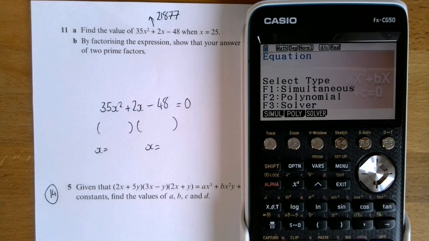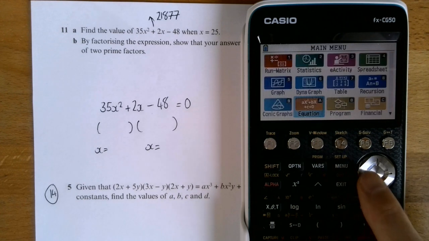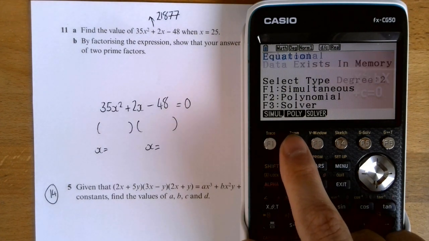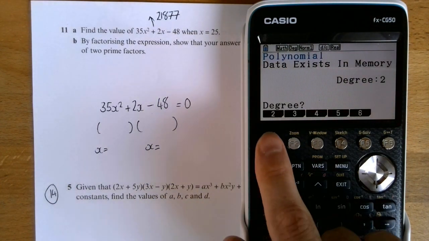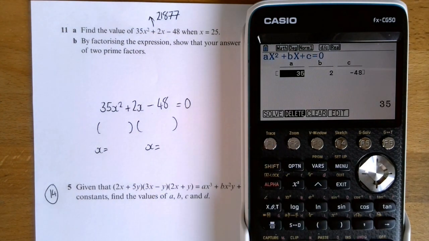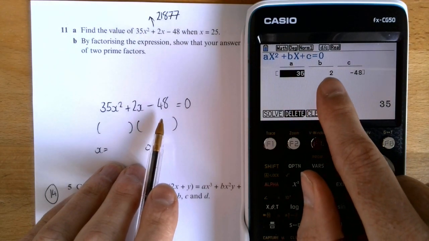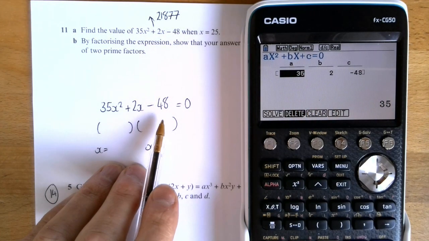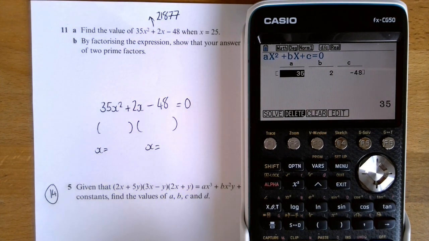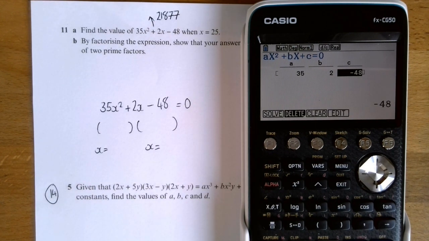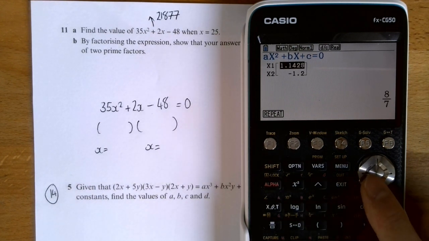So I go to equation mode on the menu. So I'll just do that again. Menu and equation. Quadratic equation is an example of a polynomial, so that's F2. And the degree, the highest power of x, is 2, it's x squared. And look, I've already typed in this quadratic, so I've got 35x squared plus 2x minus 48. So I just do that by doing 35 equals, 2 equals, minus 48 equals. And then if I press equals again, it gives me my two solutions.